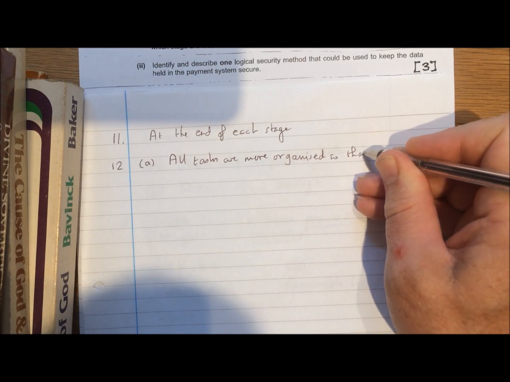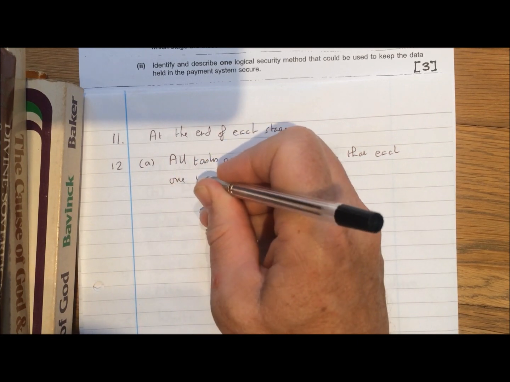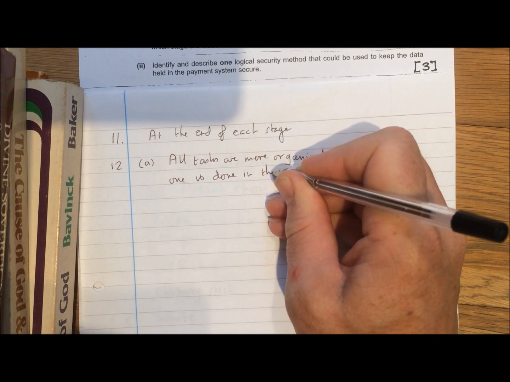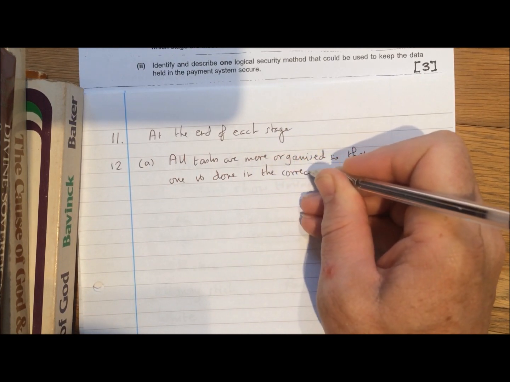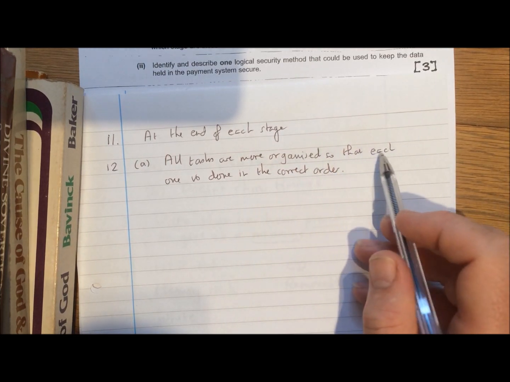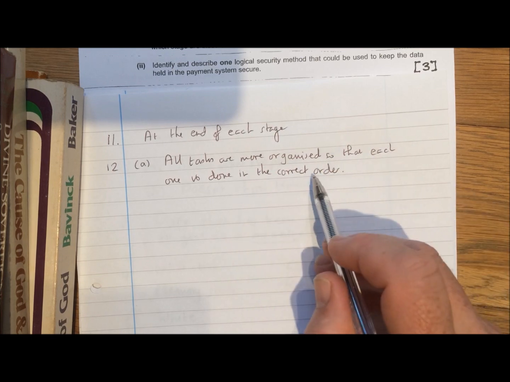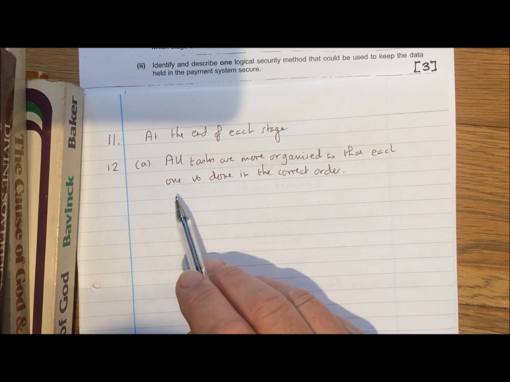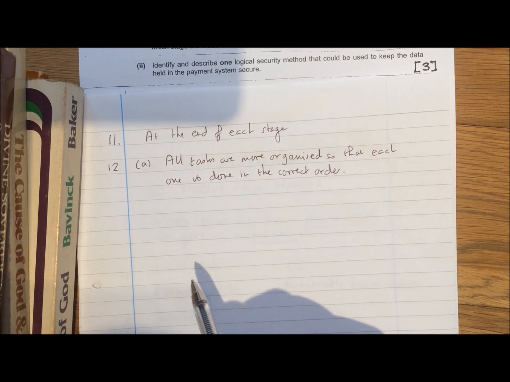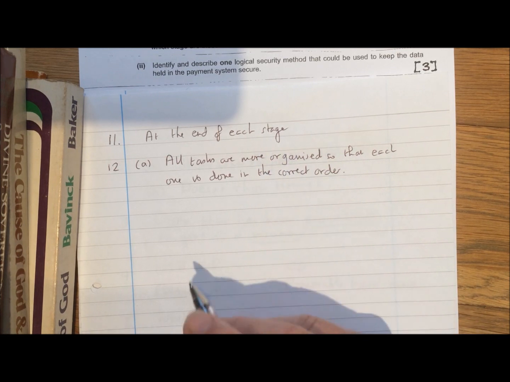So that each one is done in the correct order. There you go. So we've given a reason, and now we've explained that reason. So if you like, we can imagine this the other way round with the word because in it. Each task is done in the correct order because they are more organized. So that is an explanation. 1 mark, 2 marks.